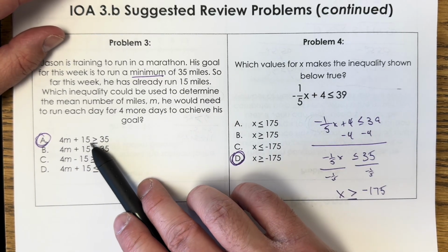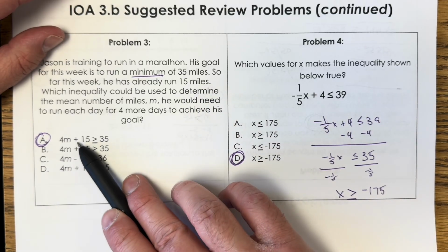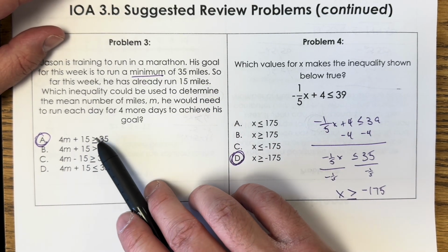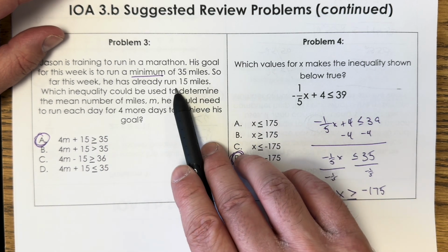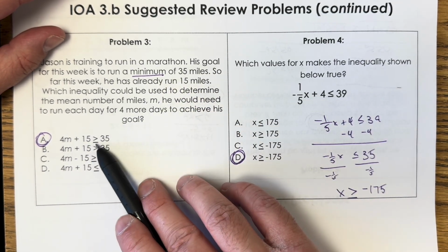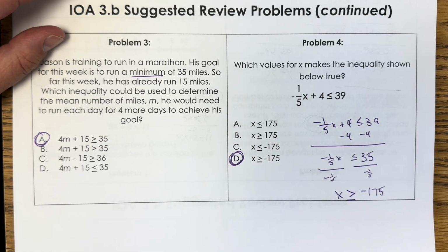But the 15 miles he already ran means plus, because it adds to what he's done. So it's going to be a plus 15 because he's already accumulated those miles. He's trying to run a minimum. Minimum means I need a greater than or equal to sign. A is my correct answer.